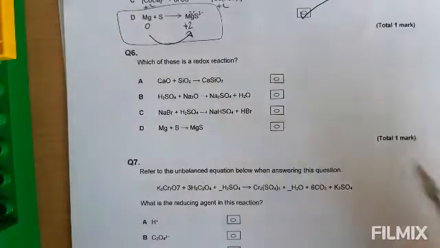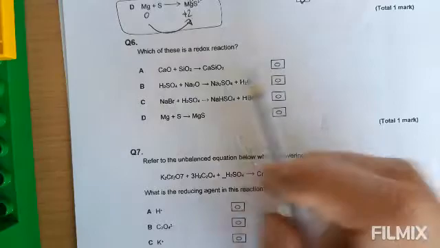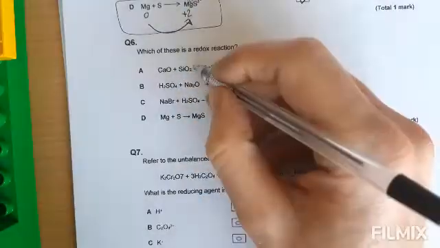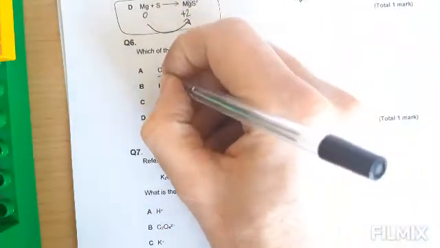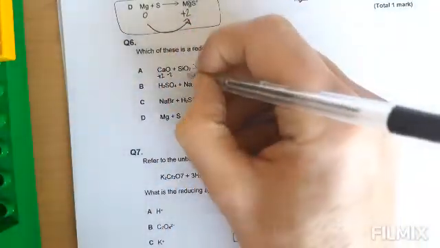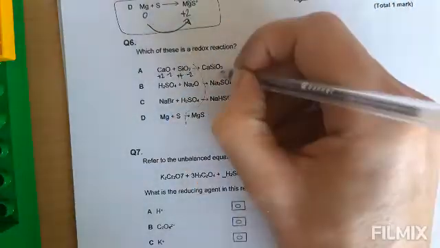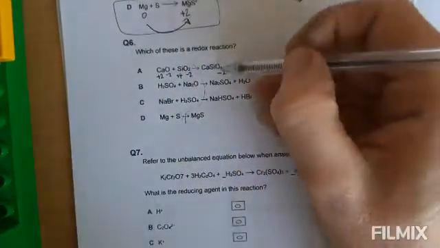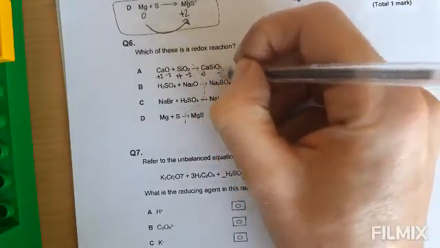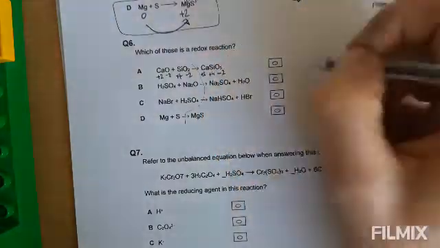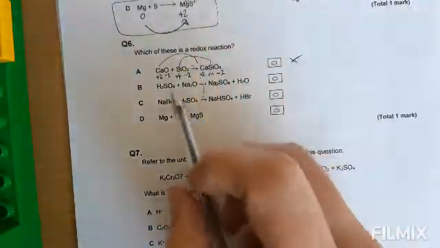So here's another one. Which of these is a redox reaction? I'm looking at whether the oxidation numbers change from one side of the equation to the other. If they do, you're dealing with redox. Calcium oxide: -2, +2. Then -2, -2, -4, so that must be +4. And on this side, each of them is -2, -2, -4, -6. Calcium is a group 2 element in a compound, so +2, +4. Nothing changes, not redox. Silicon is +4, +4. Calcium is +2, +2.